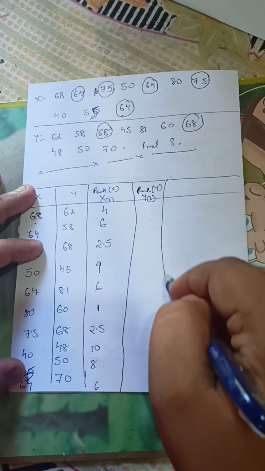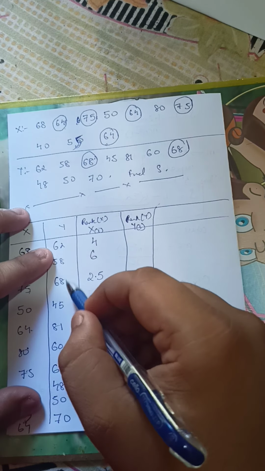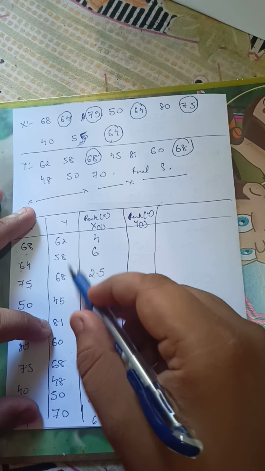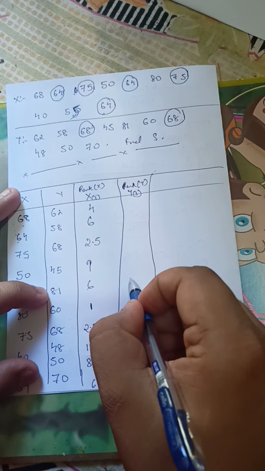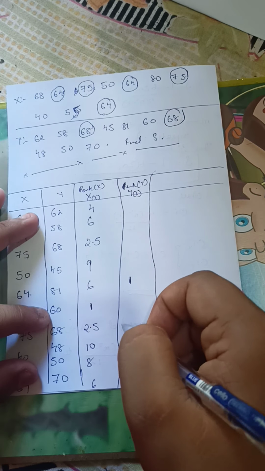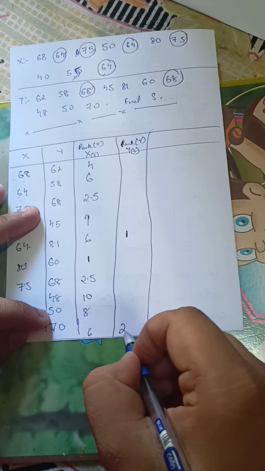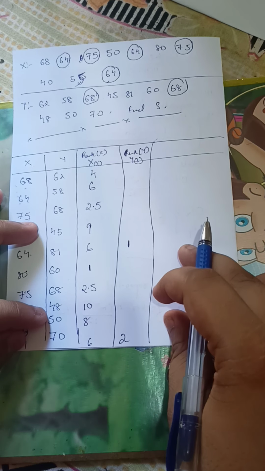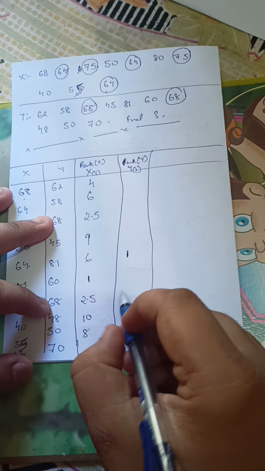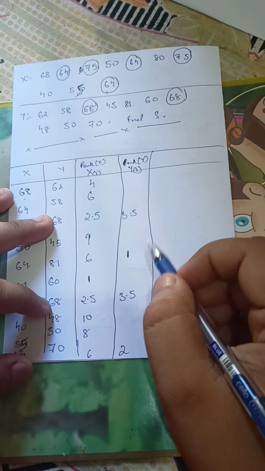Then we can write the rank of y in this section. The highest variable here is 81, which is the first. If we rank these variables, 70 is second, and then the next is 68, which is repeated 2 times, so third and fourth position. 3.5 is the average. Third and fourth is over.